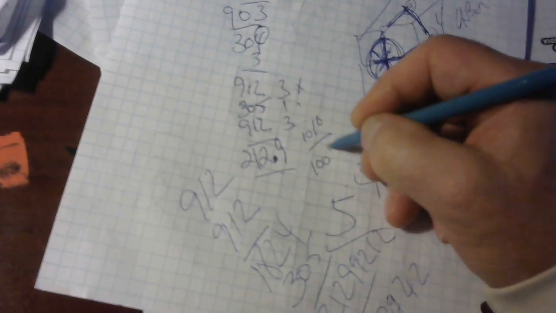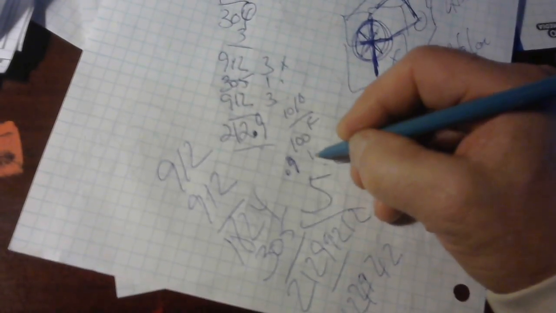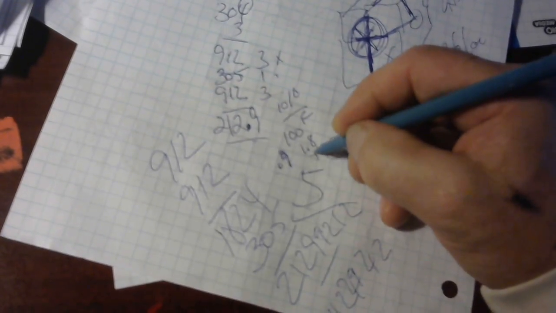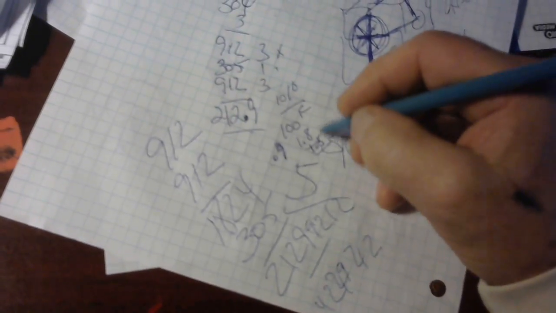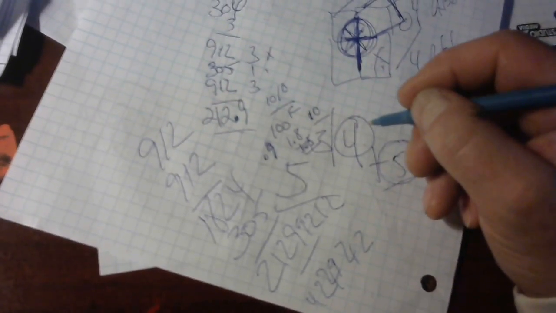Okay, there's a lot of things I can see in it. 212 is a 10-10 world. 10 times 10 is 100 Fahrenheit. Creating 0.9 Celsius. So 0.9 and 0.9 is 1.8. Take away 0.8 leaves me off with 10.